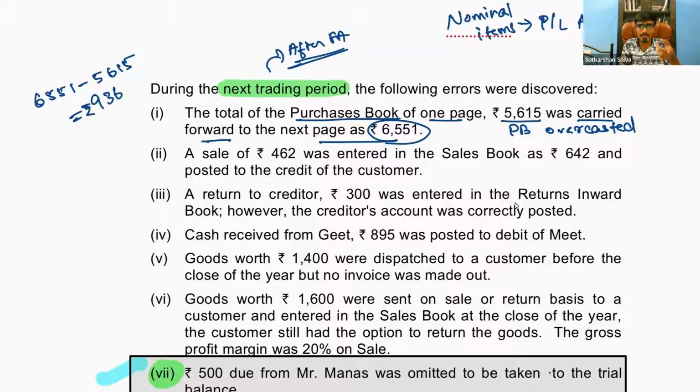Purchase book is overcasted. If the book has a mistake, it affects only the purchase account. It is not affecting any other account. Already it is overcasted, so originally I need to reverse it to the credit side. So my entry will be: to purchases, and on the debit side I will put suspense account.